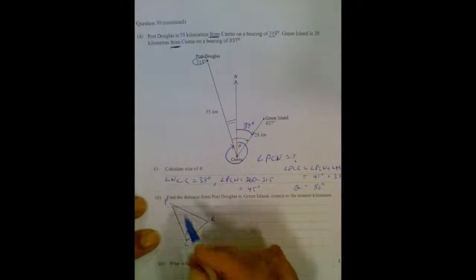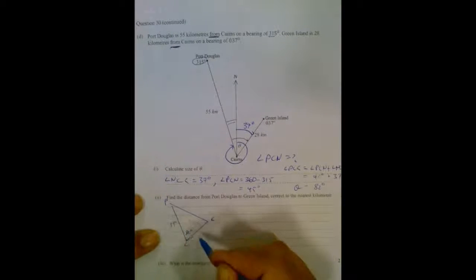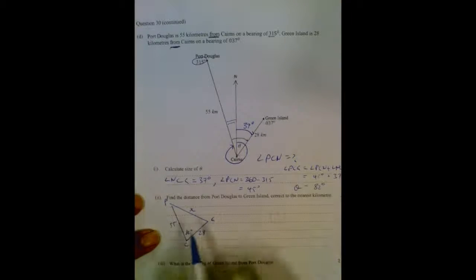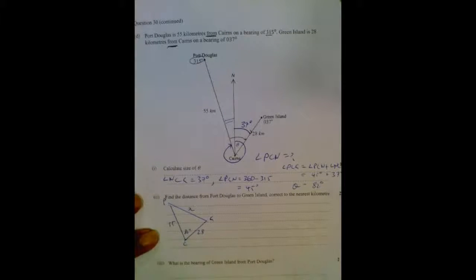Now put in the facts that you need. Well, you know this is 82 degrees because you've derived that in part 1. You know that's 55 kilometres. You know that's 28 kilometres. And this is your missing side, the distance from Port Douglas to Green Island, which we'll just label as X. So the next step is, how do I work this out? How do I find that X value?